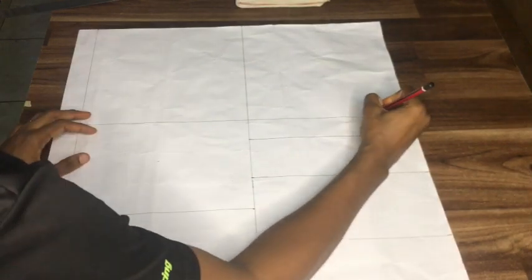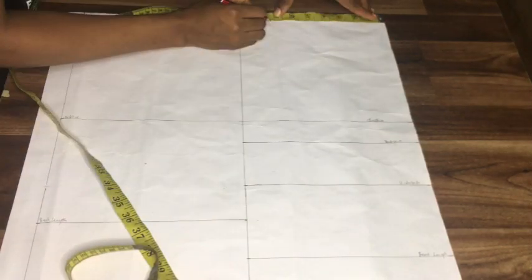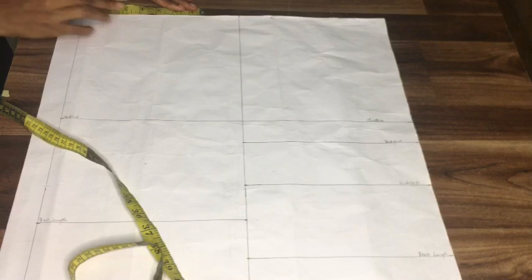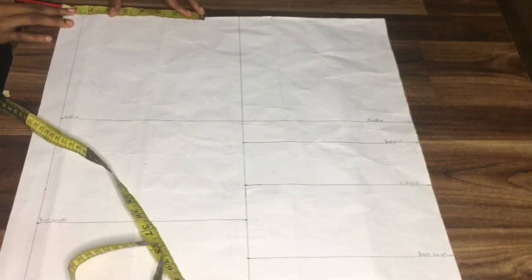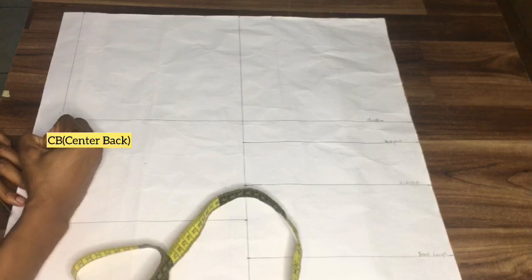So the next step is to input your horizontal measurements. But before that, I'm trying to label all my lines. Here I'm inputting my horizontal measurements, which start with the shoulder. To input your shoulder, you divide your shoulder width by 2, then you place your tape that way.